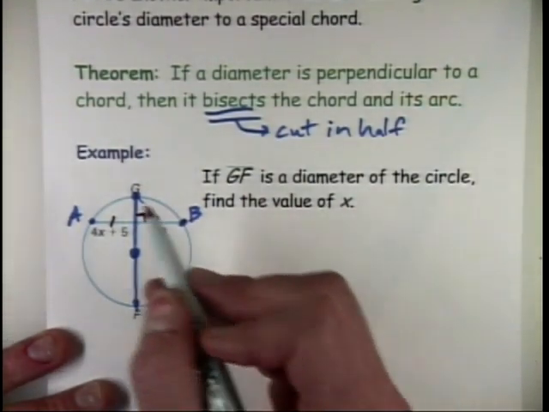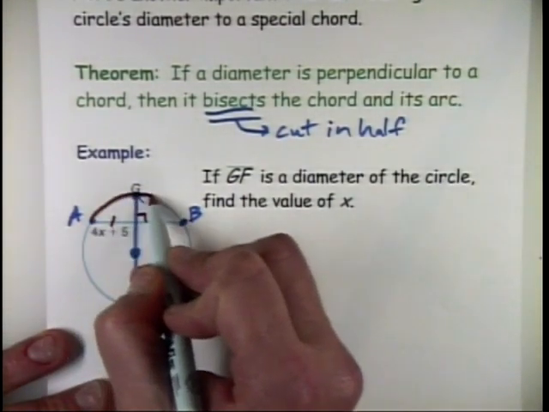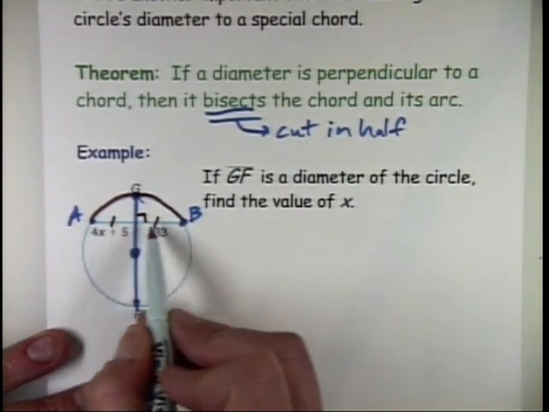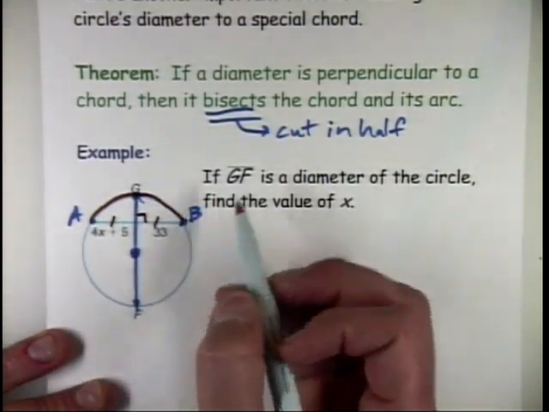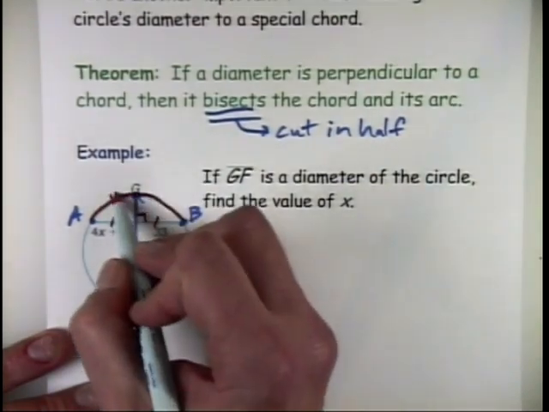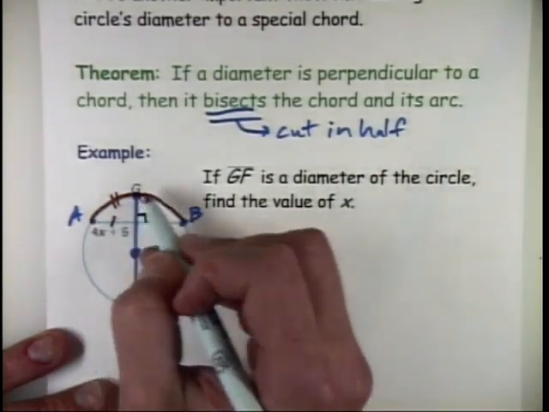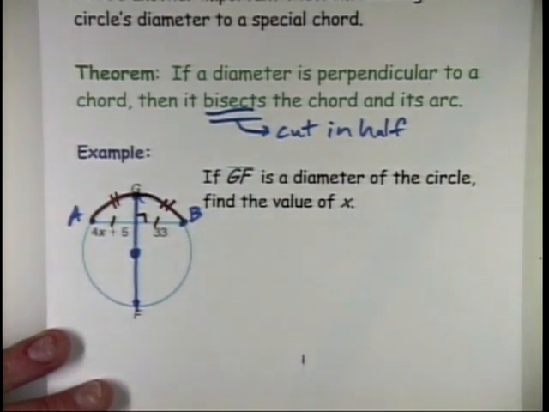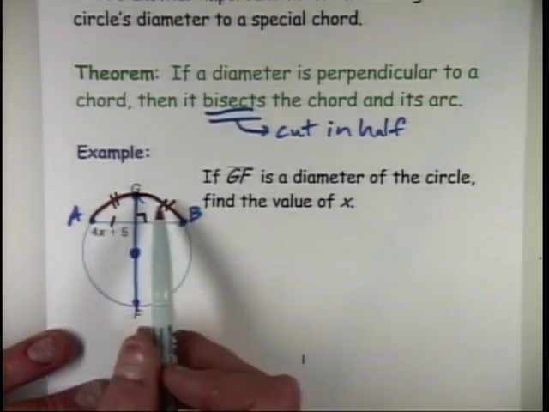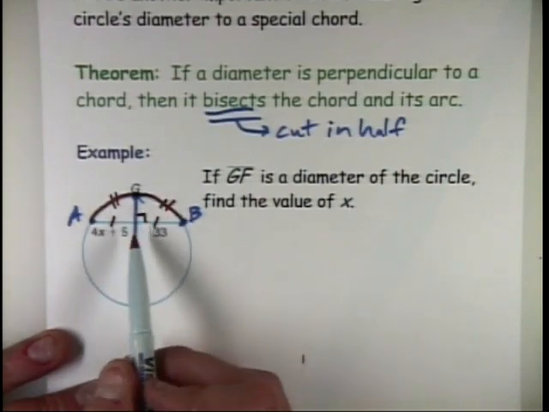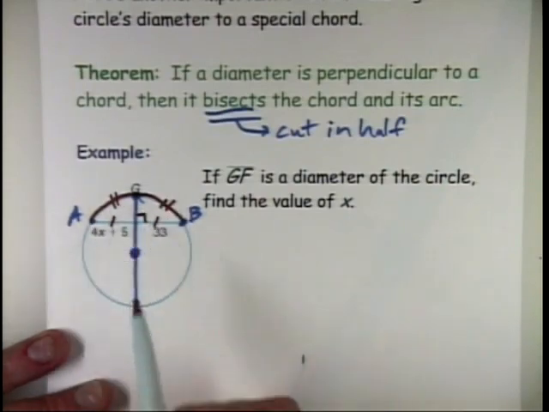We also know from the theorem that the arc that corresponds to this line segment AB is also cut in half precisely by the diameter, so that this arc length from A to G is congruent to the arc length from G to B. But in this specific example, we don't really need to concern ourselves with the arc lengths. We want to look at the lengths of the chords themselves.